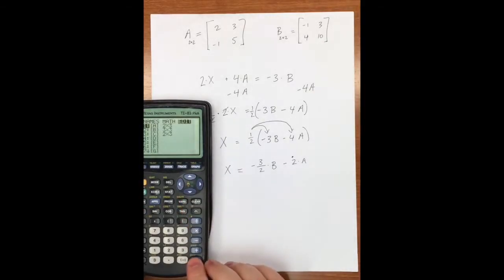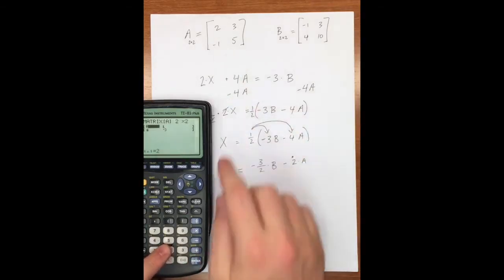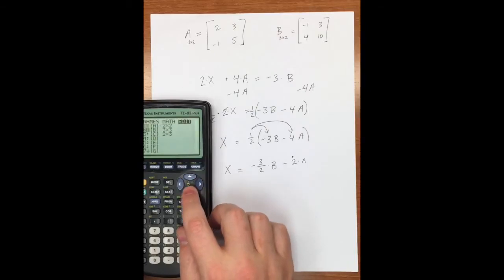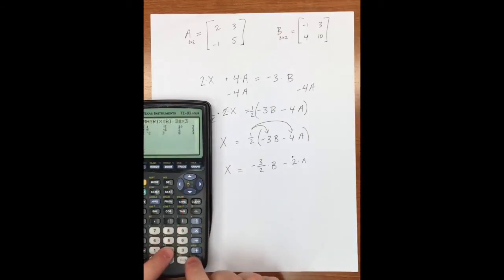We type in A first. A is a 2 by 2 matrix, and we just type in the original A: 2, 3, -1, and 5. Then we type in B, which is also a 2 by 2 matrix: -1, 3, 4, and then 10.